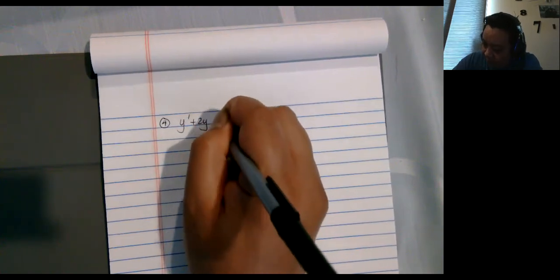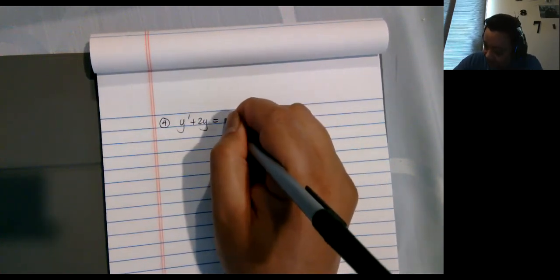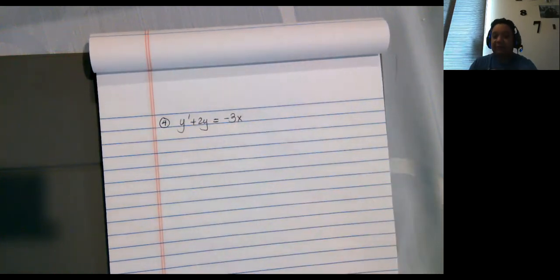So a y prime plus a 2y is equal to a negative 3x. So this one, the right side will require a technique on how to integrate. So I'll give you some time on this one and then we'll go over it together.